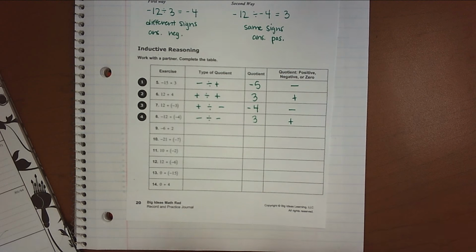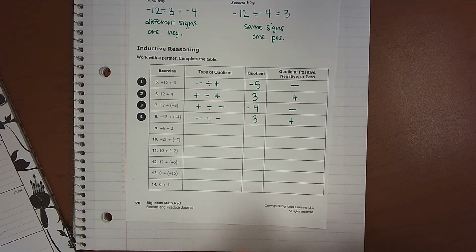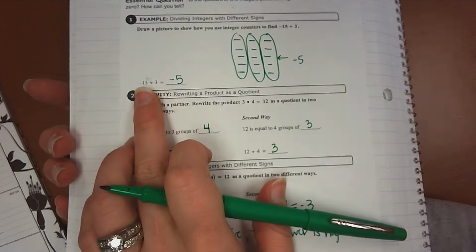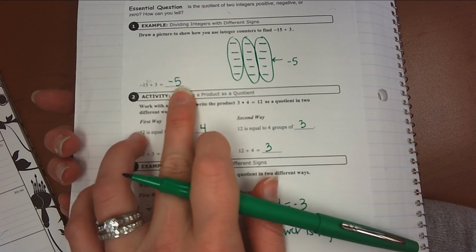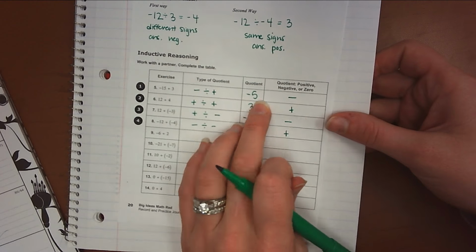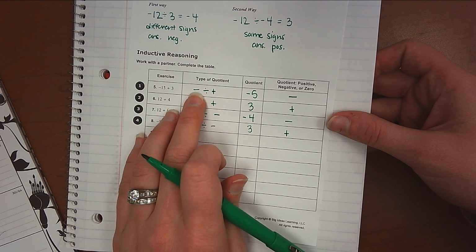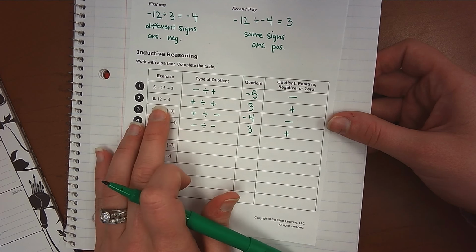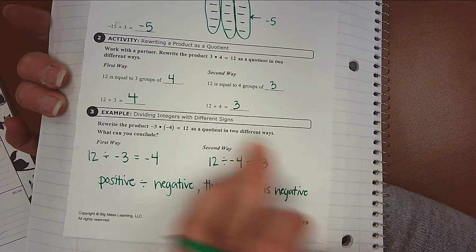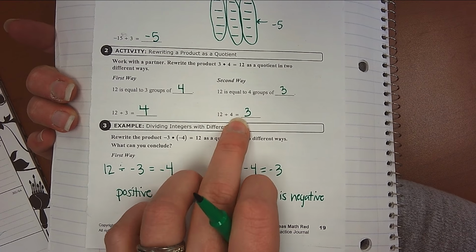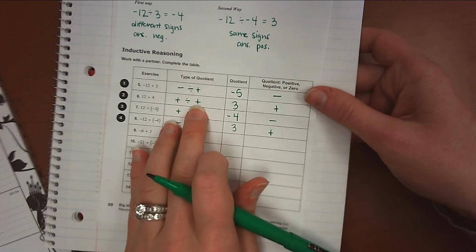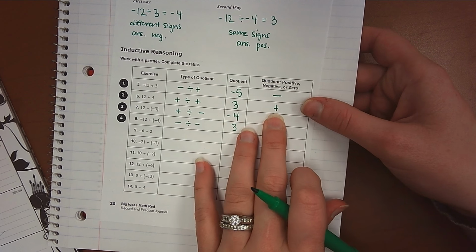Okay, so you should have at least got to this point, because example number 1 on this page told us that negative 15 divided by 3 was negative 5. We drew a picture to do that. And so the quotient was negative 5, which meant it was negative, and it was a negative divided by a positive. Example number 2 was 12 divided by 4, and it was equal to 3. So we had a positive divided by a positive, which gave us a positive answer.